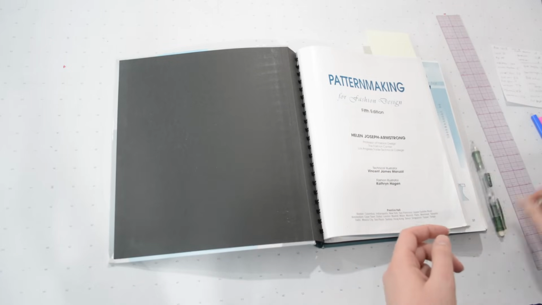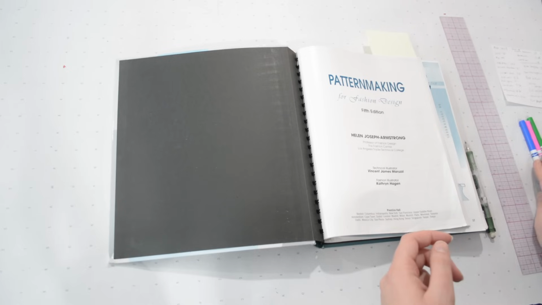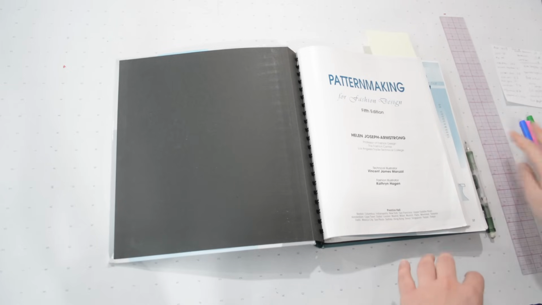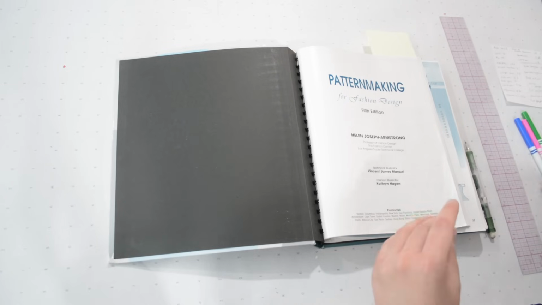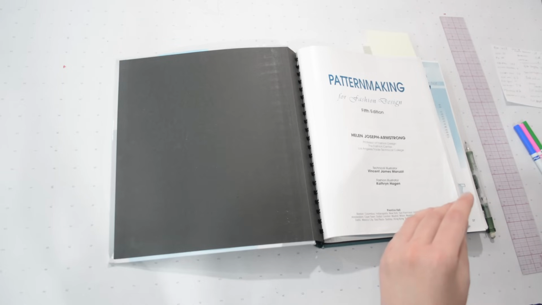I also have a pencil, and some different colored pens today, because I think it'll be hard for you to see what I'm doing when I'm drafting on the table due to this setup, so I'm going to do some colored markers today. I have paper scissors here, and then again my alphanumeric paper. A couple more things to note.